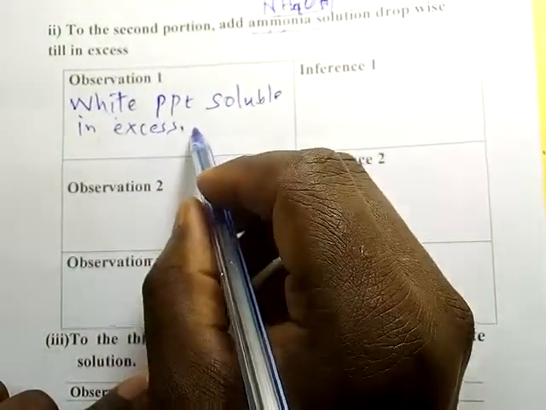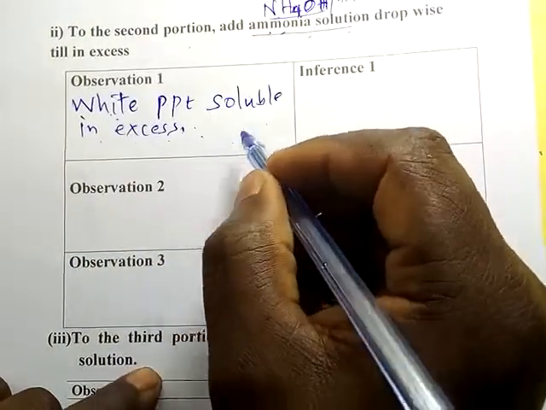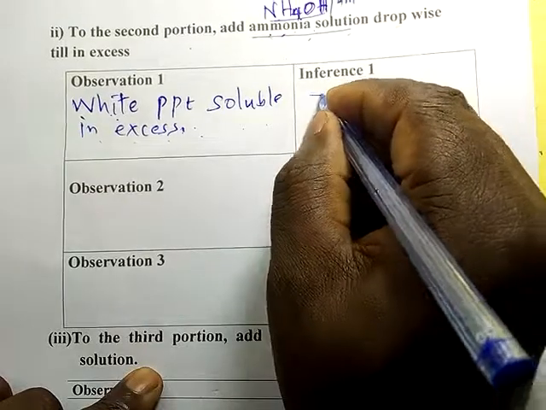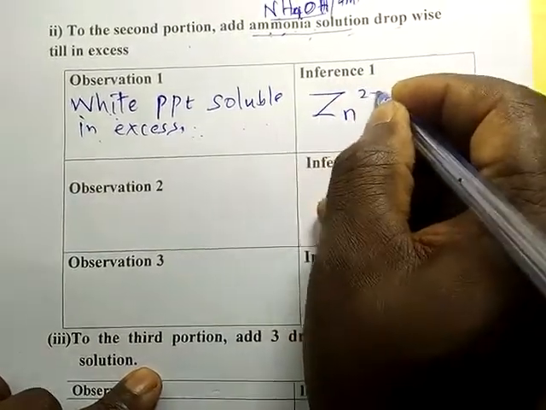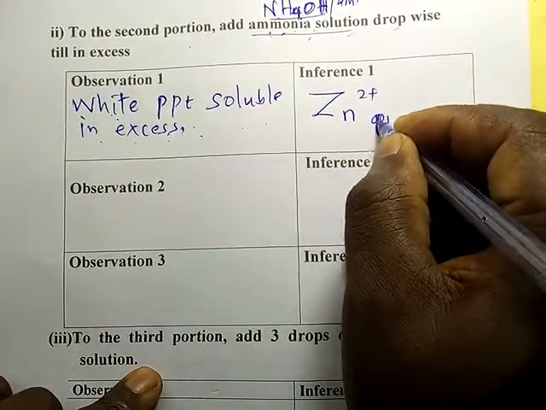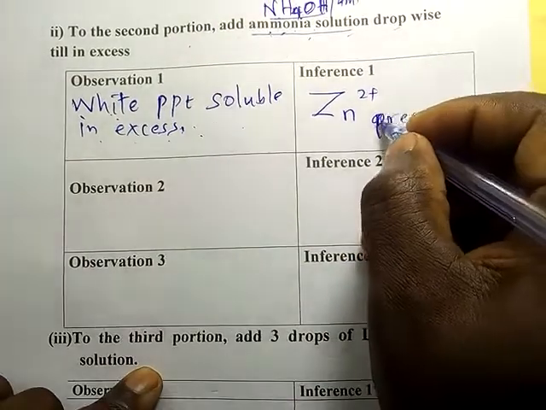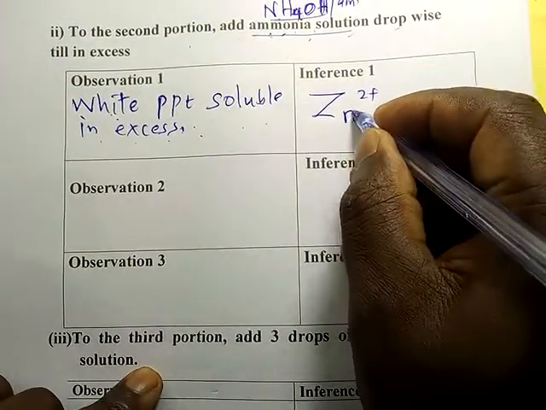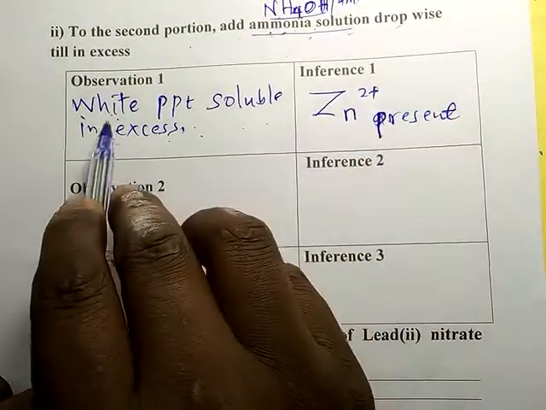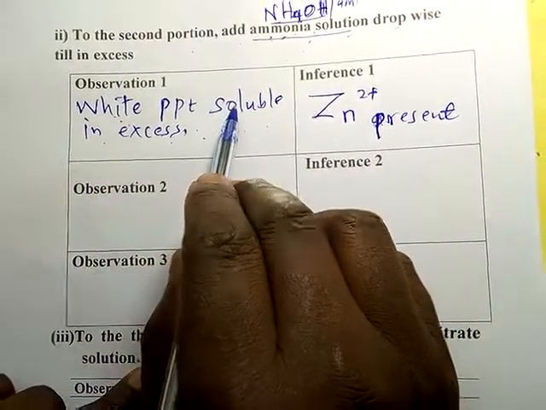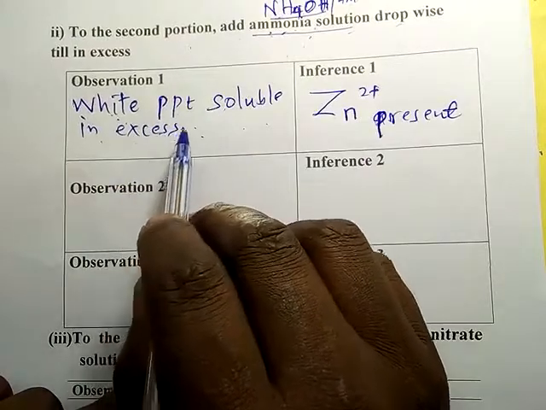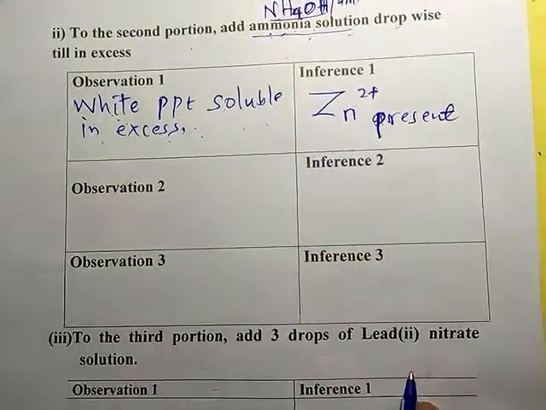So if that is the case, then it confirms that the zinc 2+ ions are present. Because this is the confirmation for zinc ions.